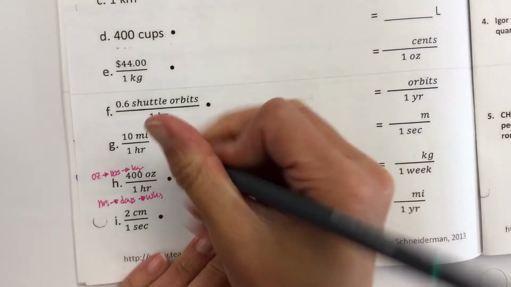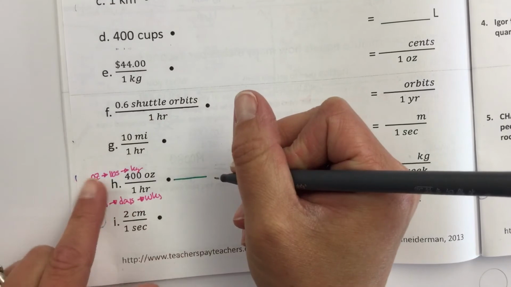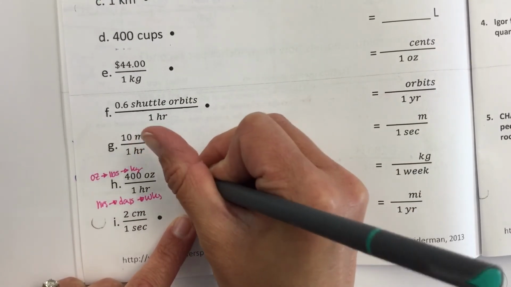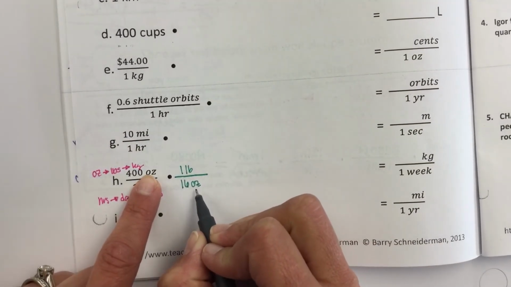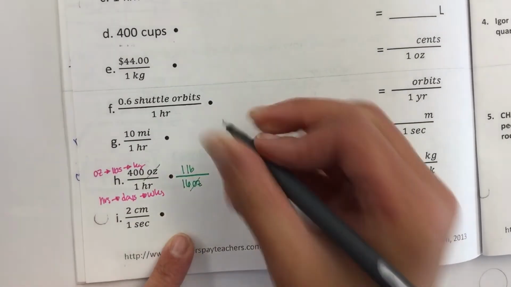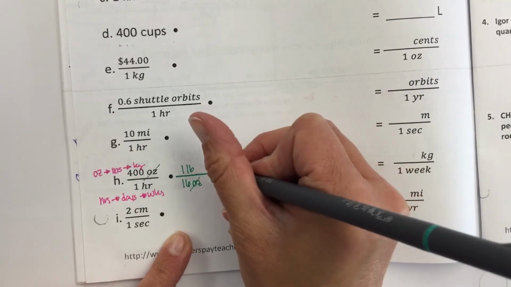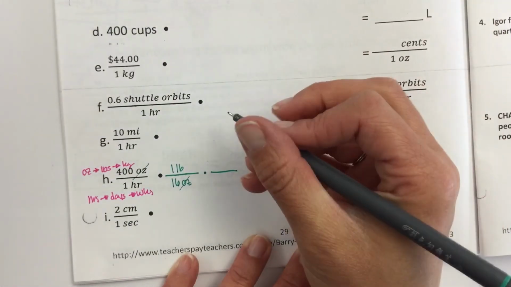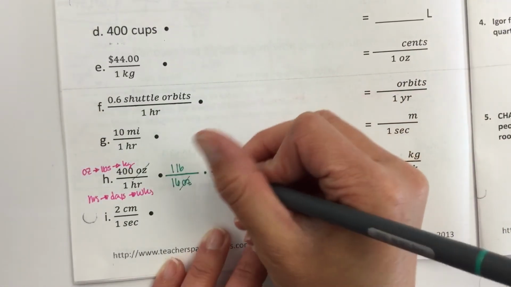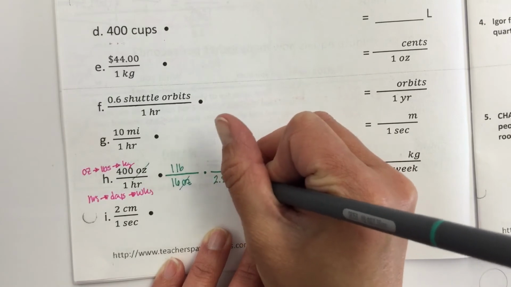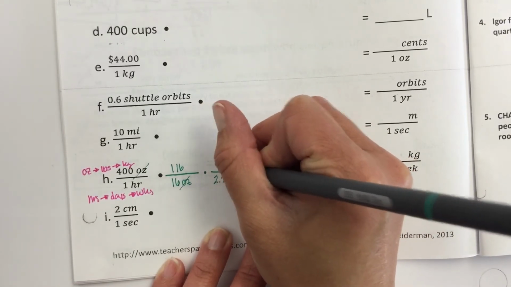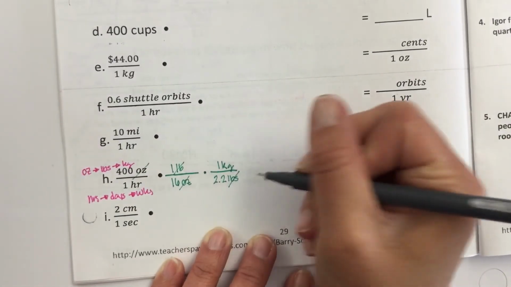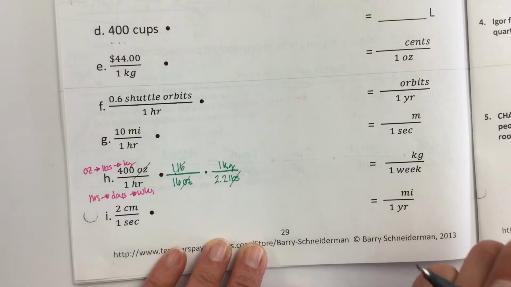So the first one I need to know is ounces to pounds. So there are 16 ounces in 1 pound. Ounces goes on the bottom because I needed to cancel. Then my next one is pounds to kilograms. And if you look at the top, I know that there are 2.2 pounds in 1 kilogram. And the kilograms is where I want to end. So I have finished with my top conversions.